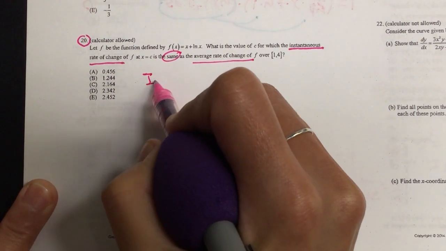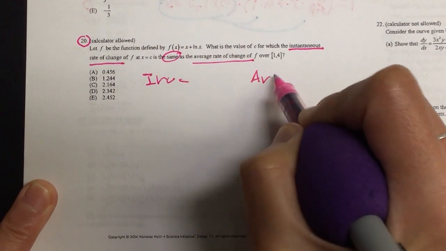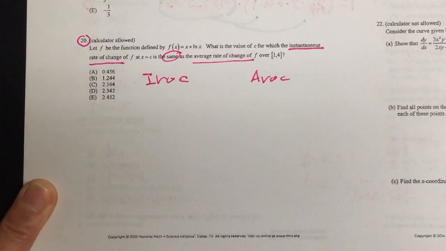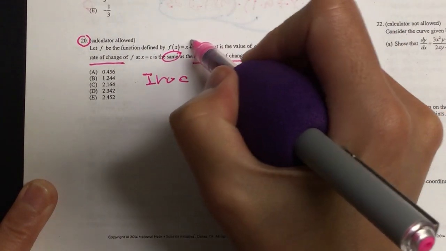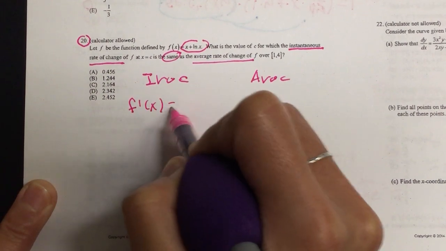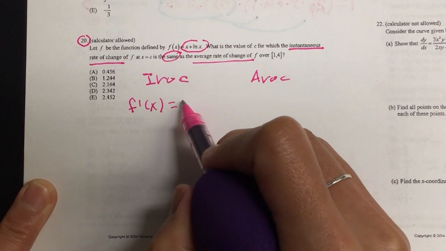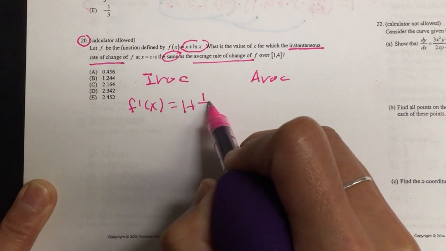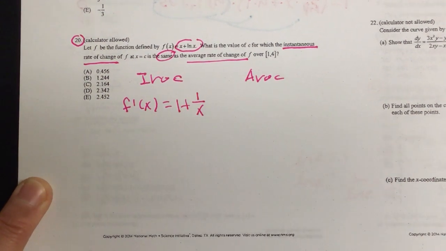So let's write out IROC. Then we have AROC. And IROC basically is a derivative. So if I take this function and find the derivative, that's going to give me what? 1 plus 1 over x. Okay, so that part is done.